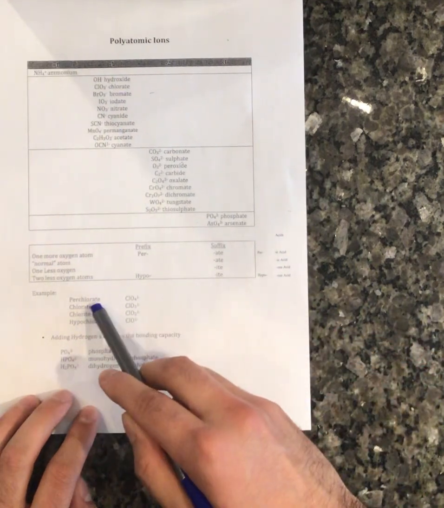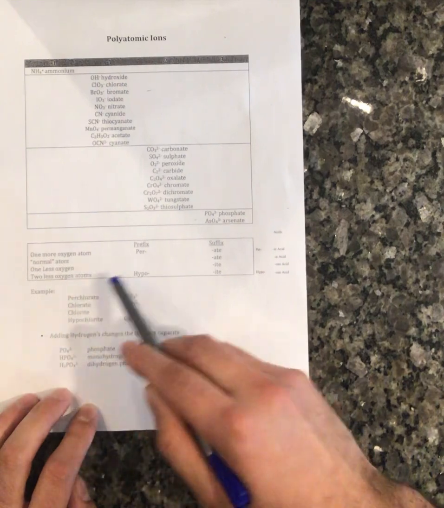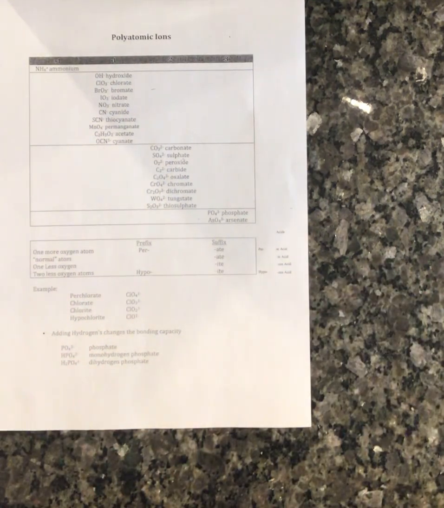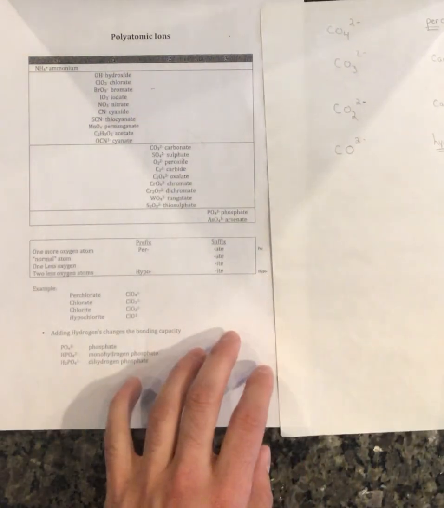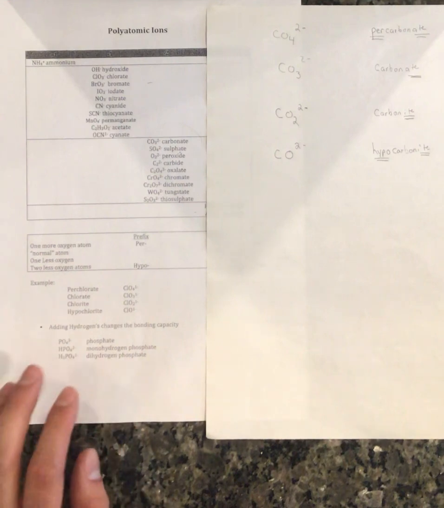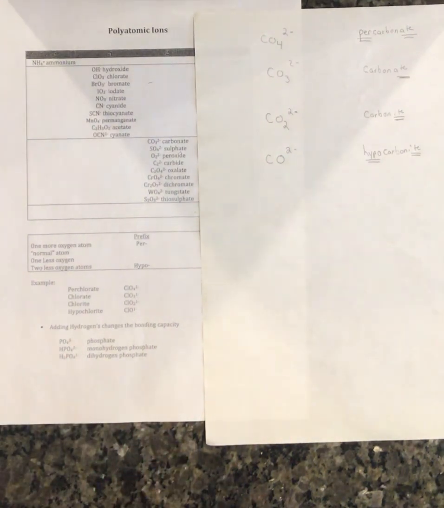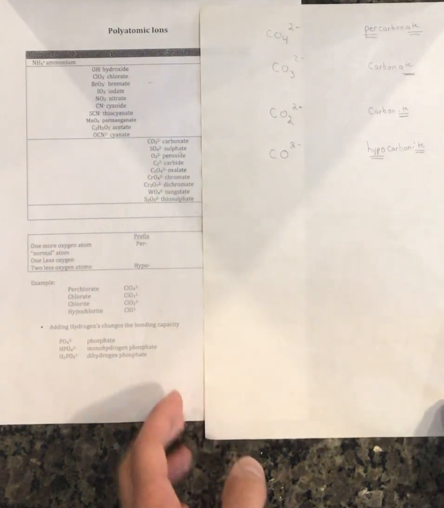So if you're given chlorate, you should be able to come up with chlorite, hypochlorite, perchlorate, all of them. And once again, this is what I had from the previous time we tried it with our carbonates from my previous videos on how to name polyatomic ions. Okay, so if you're not too sure how to do it, check out that video, it'll help you out.